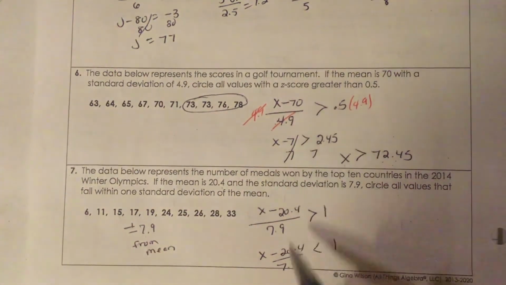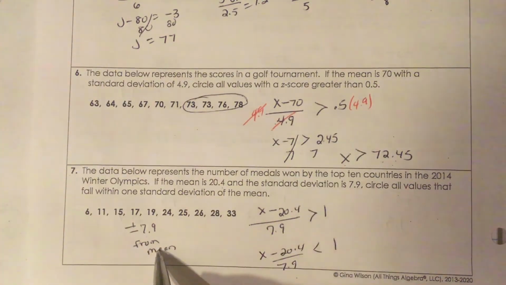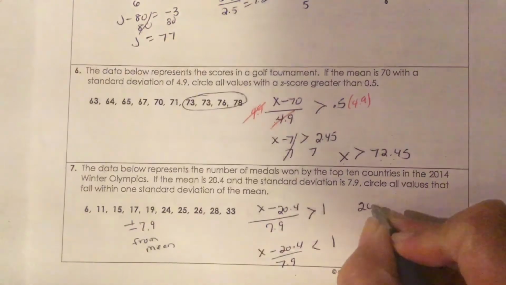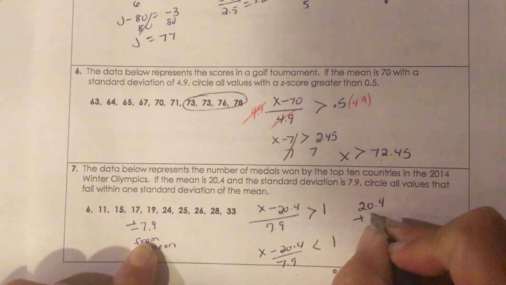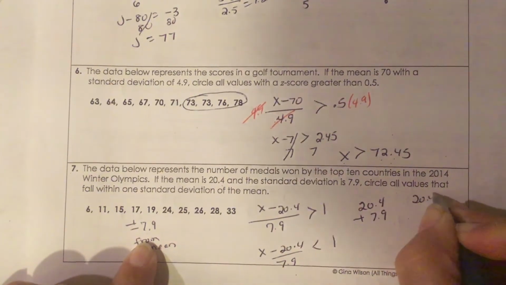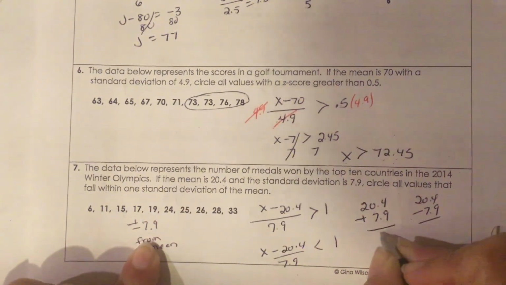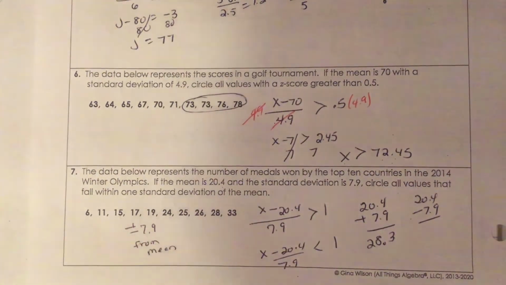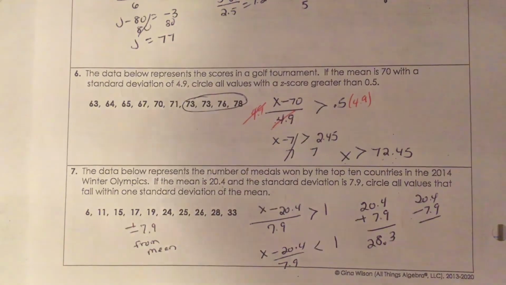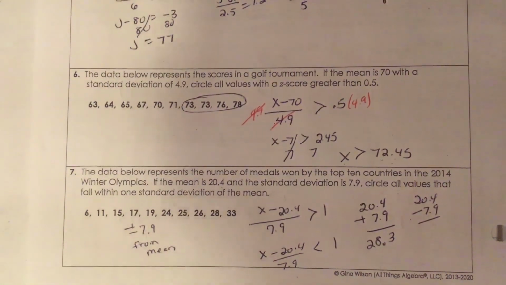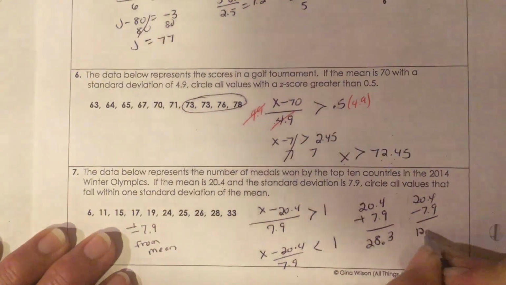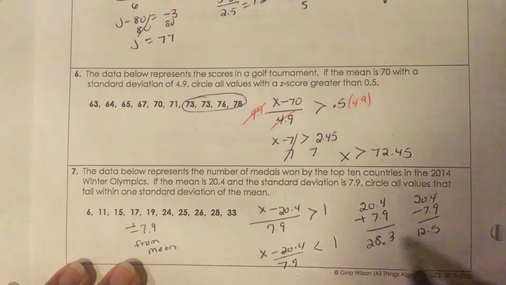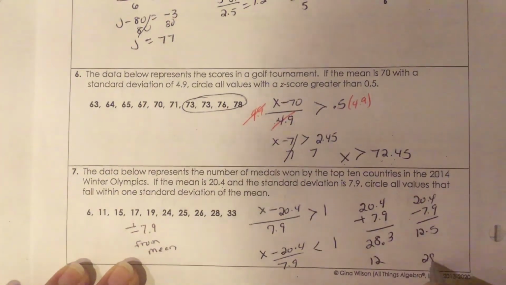Now, absolutely you can solve that, but we know the standard deviation and we know the mean. So all we really need to do is take that average of 20.4 and add the standard deviation and subtract the standard deviation. So 28.3 and 12.5. So the values that are within one standard deviation are going to be between the 12 and the 28.3.